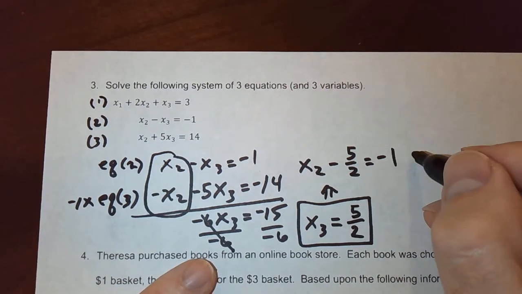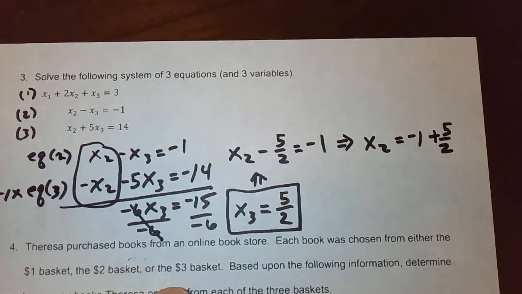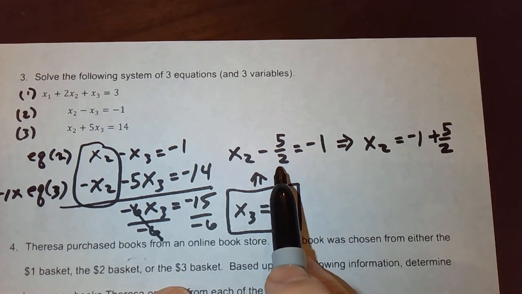So that implies that x2, if I add 5 halves to both sides, I get negative 1 plus 5 over 2. I just added 5 halves to both sides.